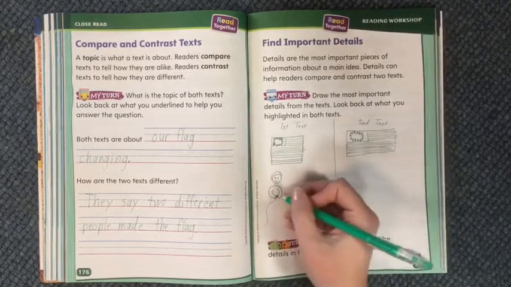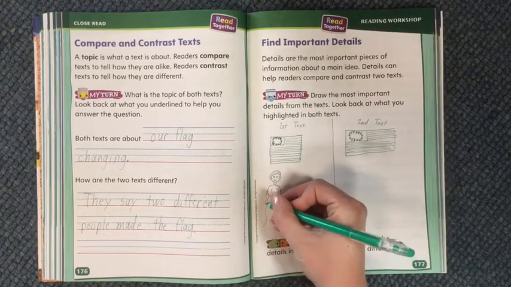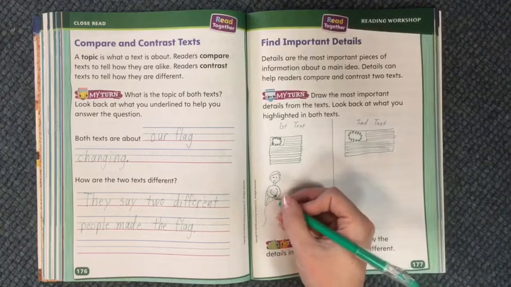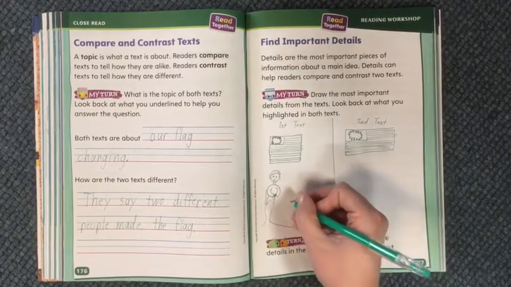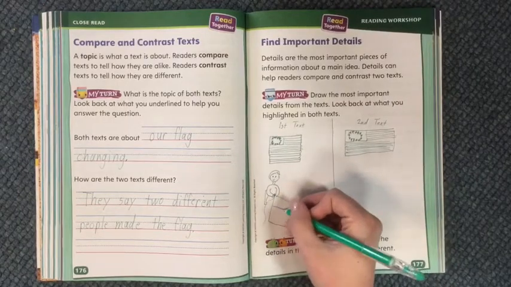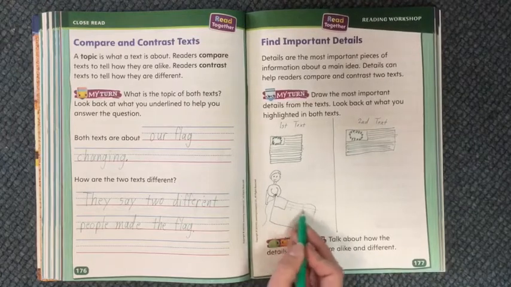Here's the thread, and she's going to be sitting in a chair so she can sew the flag, and I'm going to draw the flag in this hand. And she's sewing the stars on, so I'm not going to put the stars on.